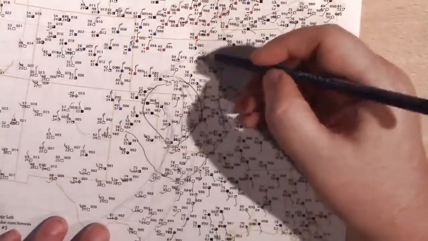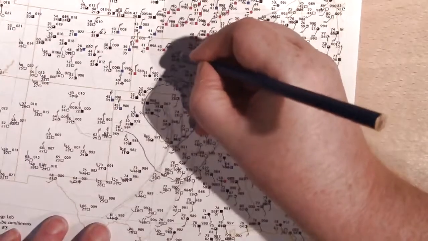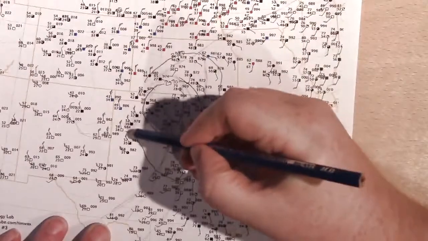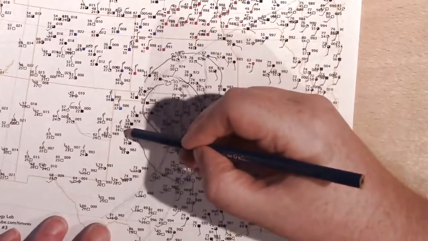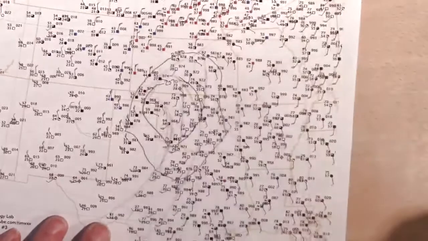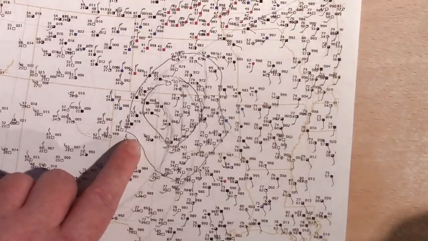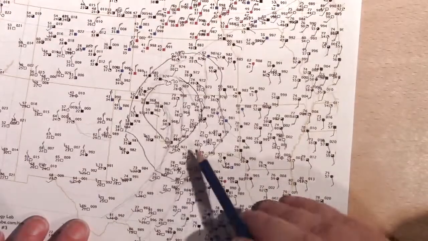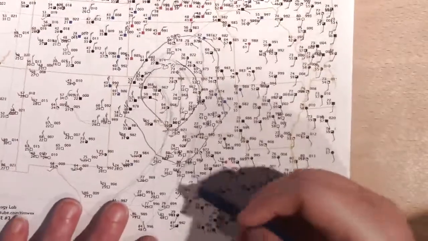Okay, there's 2970. Let's find 2980. It's going to be up here north of Great Bend. And now we see the kinking of the front right here in the Texas Panhandle. So you see I'm doing every 10 on the isobars right now, and then I'm going to fill in the every 5 after this. Okay, there's no 2960s, so now I'm going to do 2990.